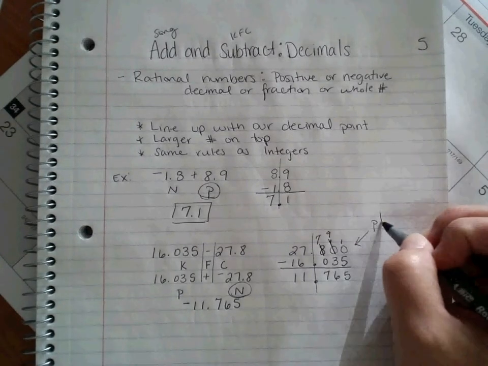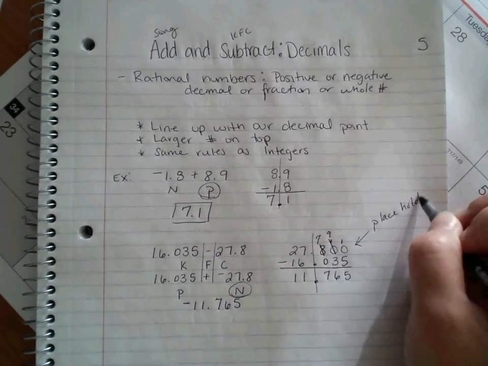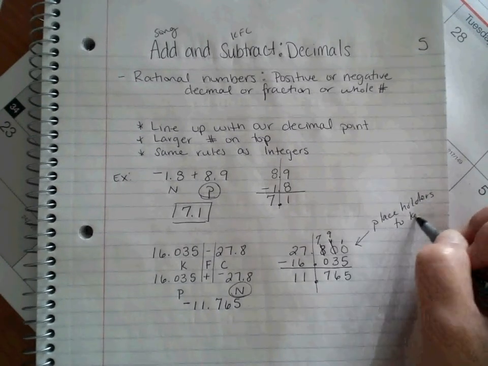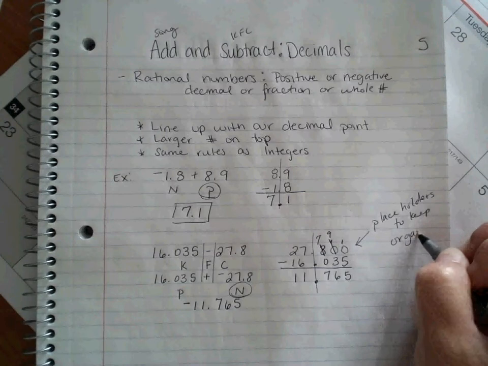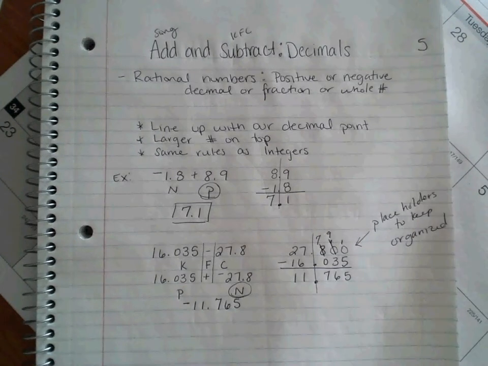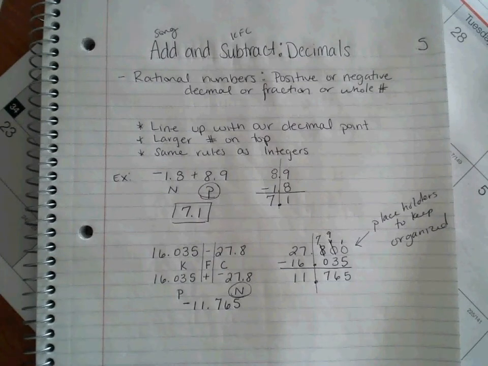Remember, you may need to add placeholders to keep organized. You're going to see some examples and be working out some more. Hopefully these notes helped. Make sure you put these notes in your notebook.